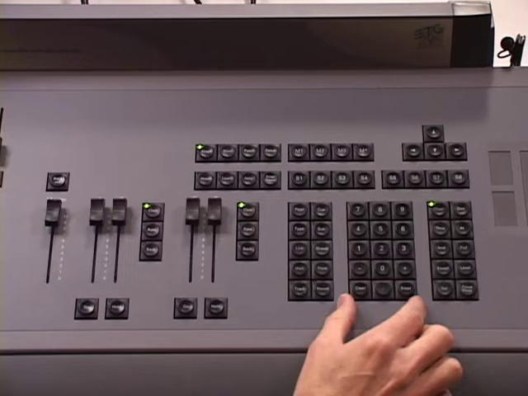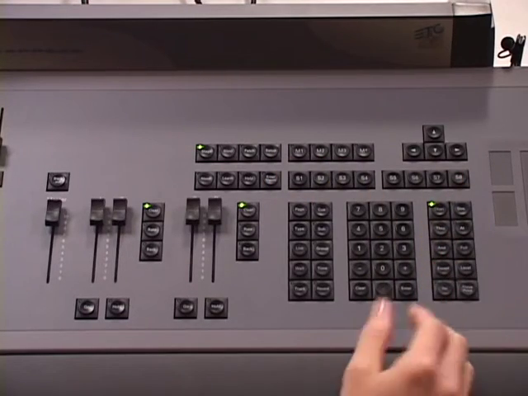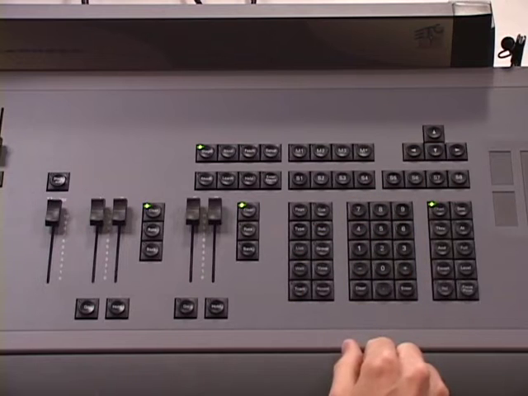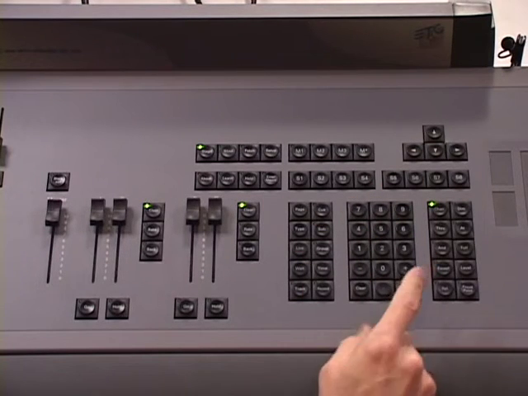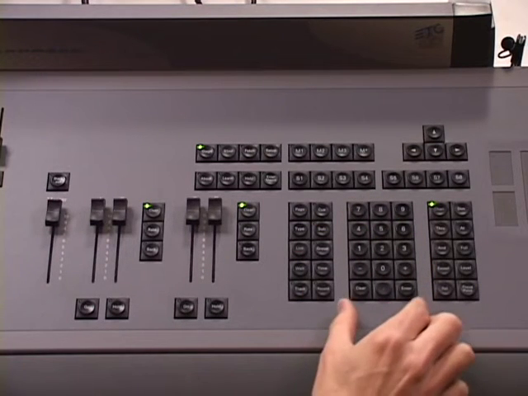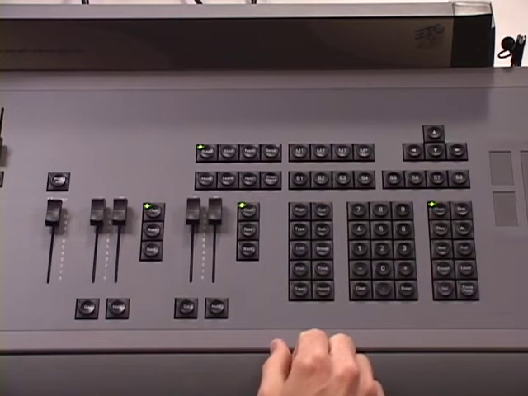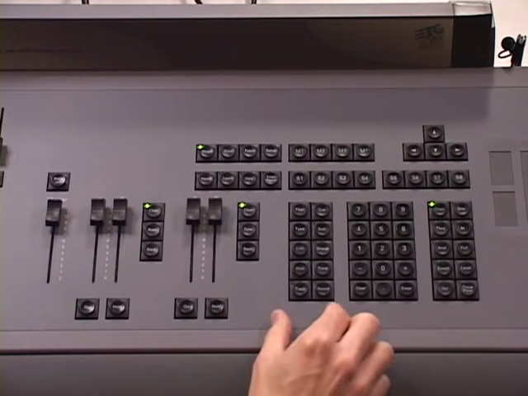Moving over again, we have the keypad section of the console. Right in the middle is the numeric keypad. This is obviously where you have your 1 through 9 numbers, but also your plus and your minus and your clear and your enter button. So this is where you'll spend a lot of your programming time, in this section of the desk.